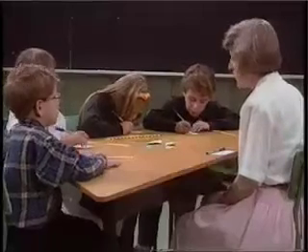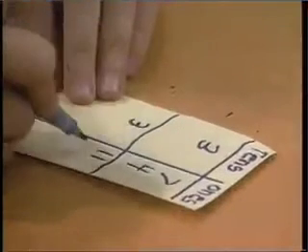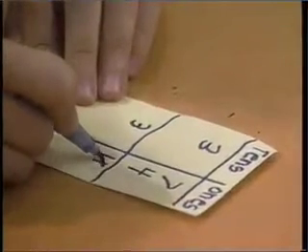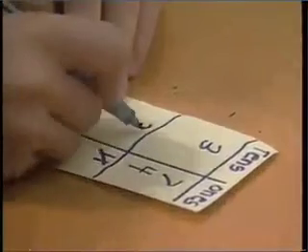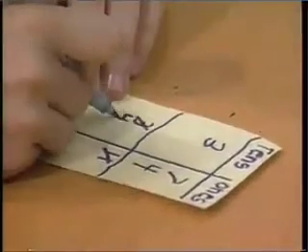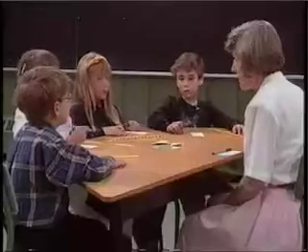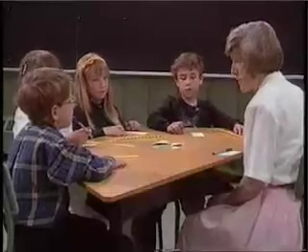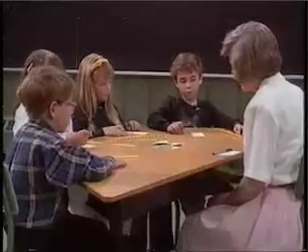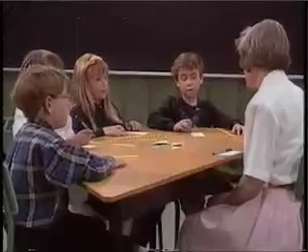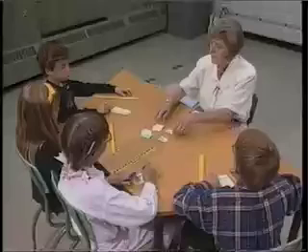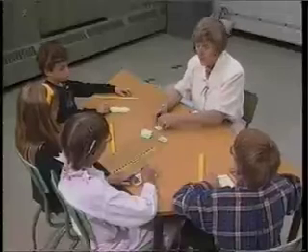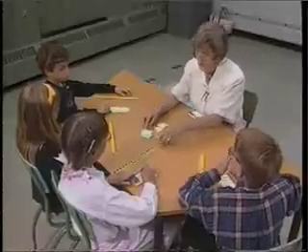And you can look at each other's and see if you agree. Would anyone change anything? You all agree that the answer is 41. How many tens? 4. And how many ones? 1. Well done. Well, I think you're on to this very well. So I think we're ready to go on to the next activity.